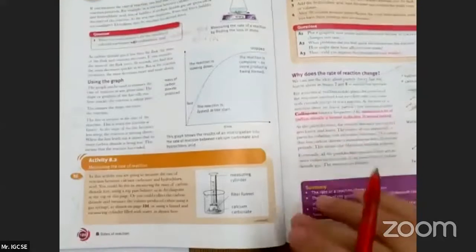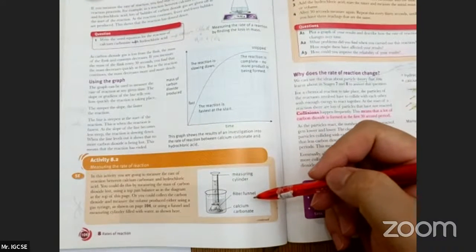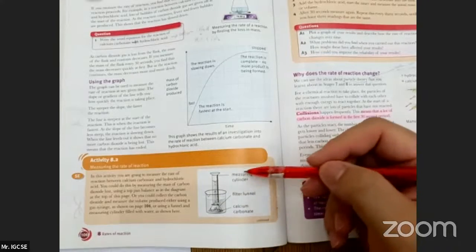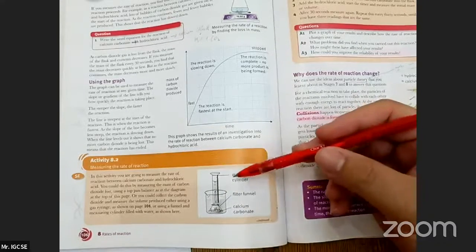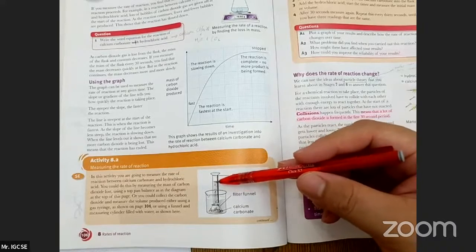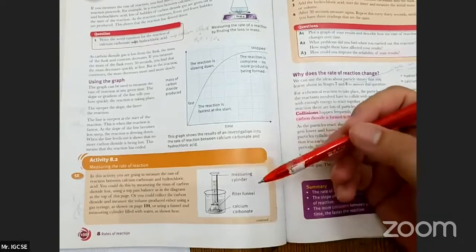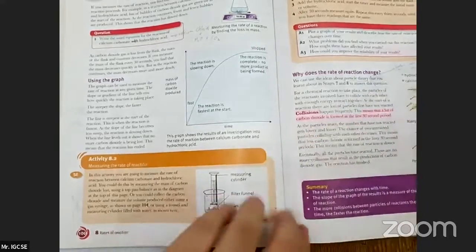Another way of measuring is, for example, when you try to measure the calcium carbonate reaction. You use a filter funnel, and then you can measure using a cylinder turned upside down. Then you can see the gas bubble off, and you can calculate by time as well. But the main important thing is that you need to compare to the time. Okay.